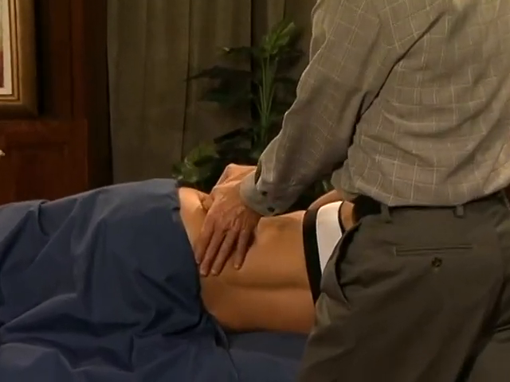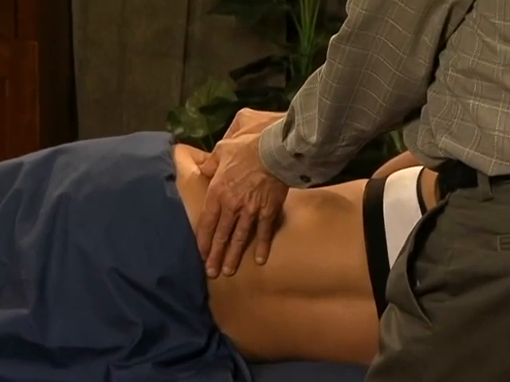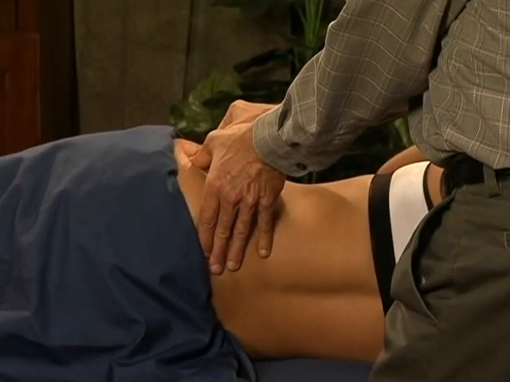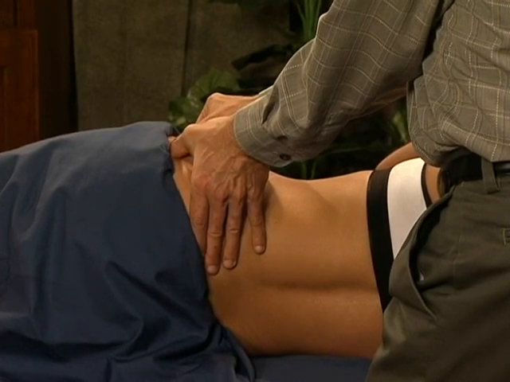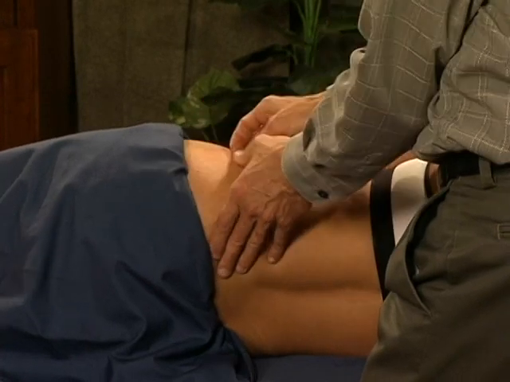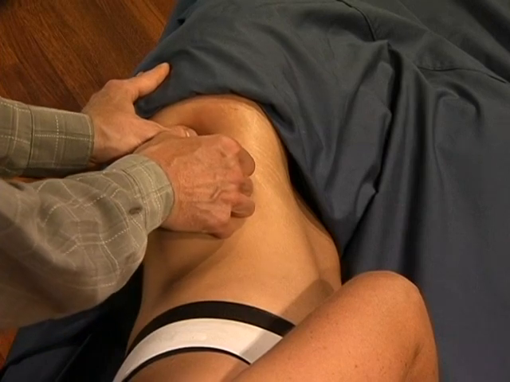Apply slow, steady, deep stripping techniques along and parallel to the fiber direction of the hip abductor muscles from the edge of the iliac crest down to the greater trochanter of the femur.